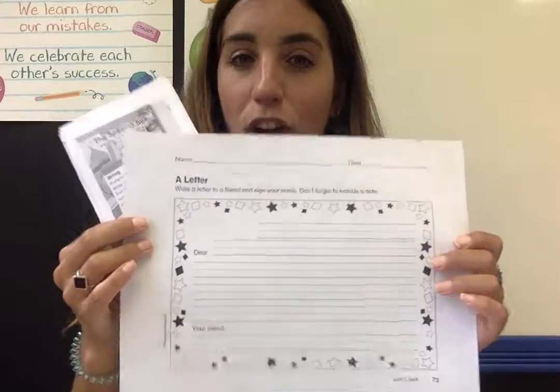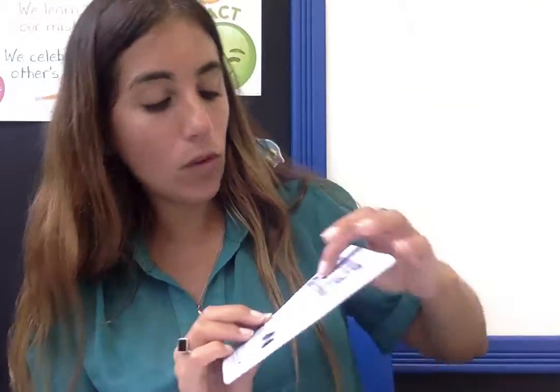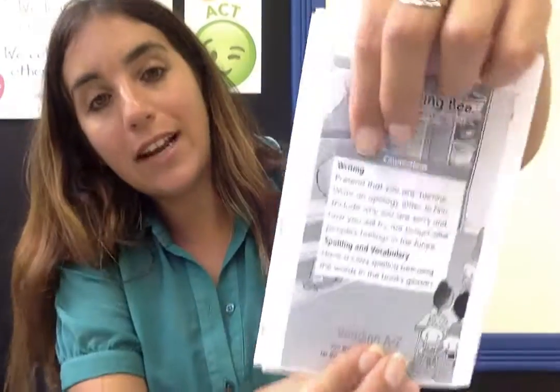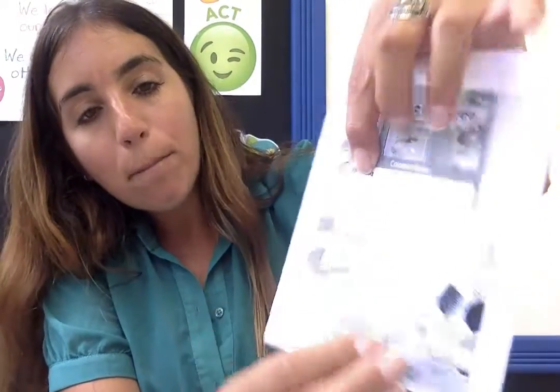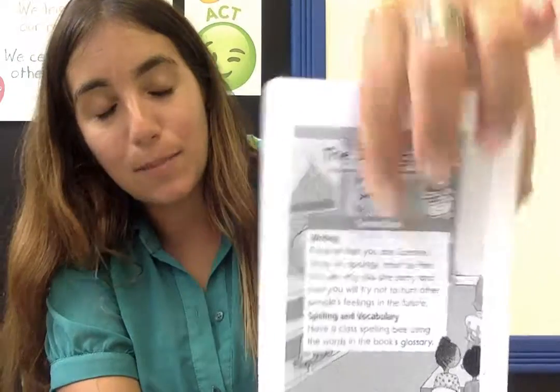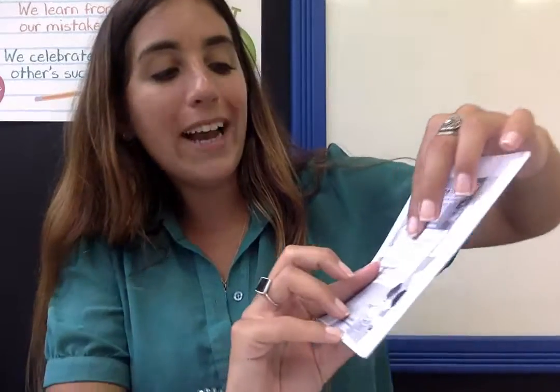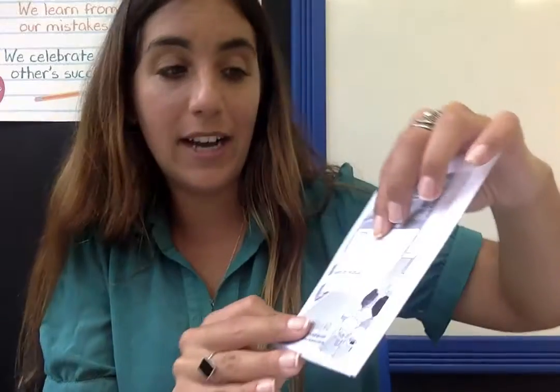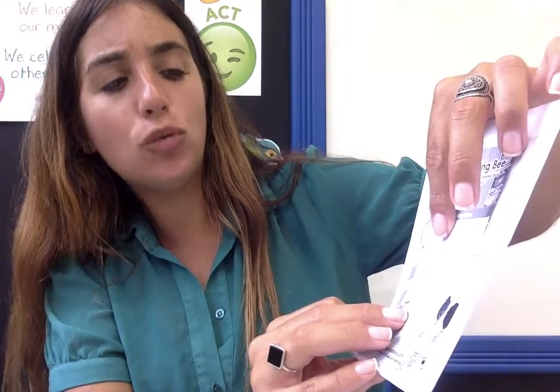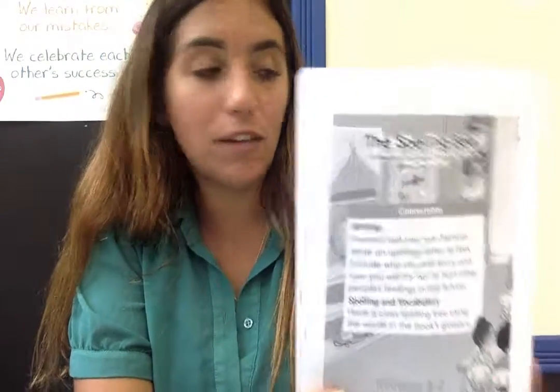You are going to write me a letter. Remember we talked about writing letters last week, okay? So we're writing a letter, and this is the writing assignment, and it says, pretend that you are Jasmine. So I'm thinking that Jasmine is a character from the book. Okay, write an apology letter. So write a letter apologizing to Finn. Include why you are sorry and how you will try not to hurt other people's feelings in the future.